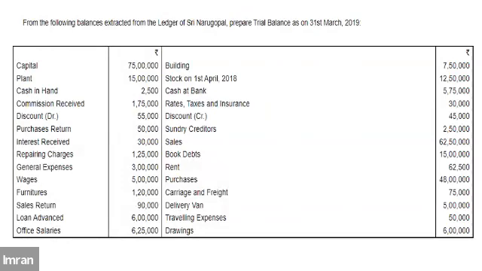All right, so this is the next question that we need to do. In this question also, we need to prepare the trial balance. We are provided with different balancing figures of the different ledgers. So depending upon the nature of ledger, whether it is an asset balance or the expense balance, revenue, whether it is related to liability, depending upon the nature of the account, we will be transferring the balances on the relevant side of the trial balance.